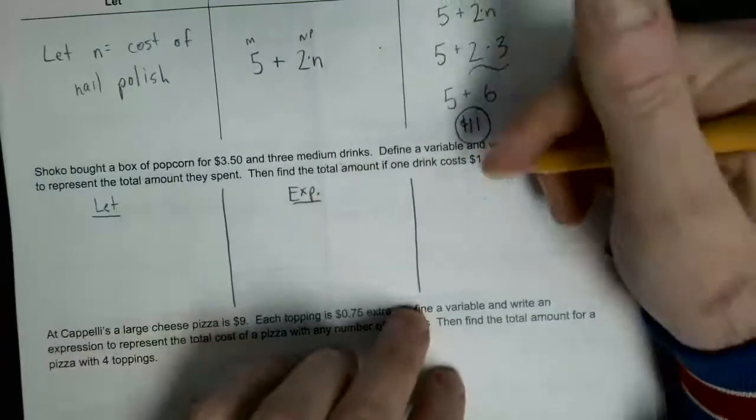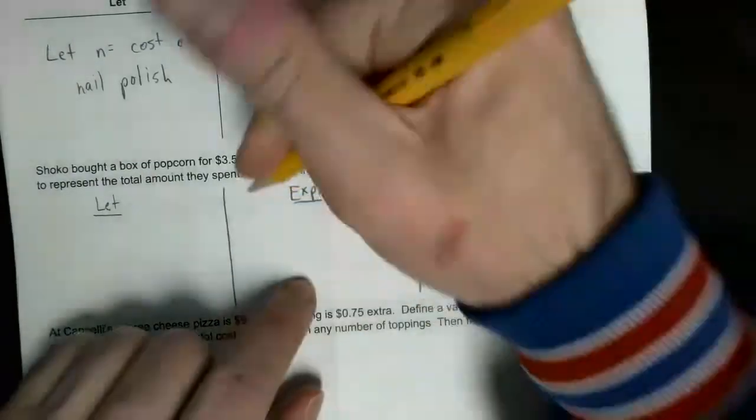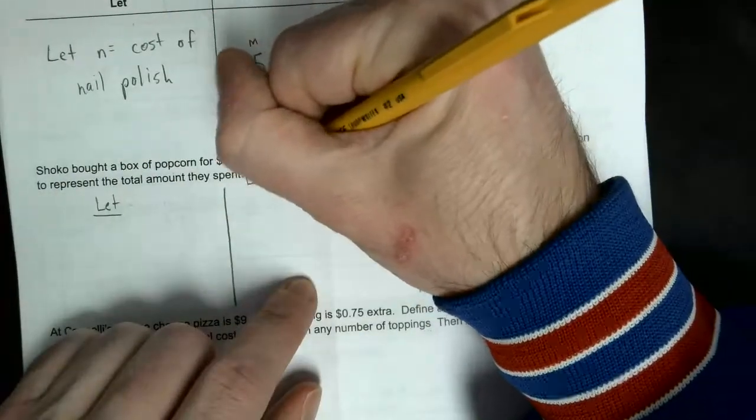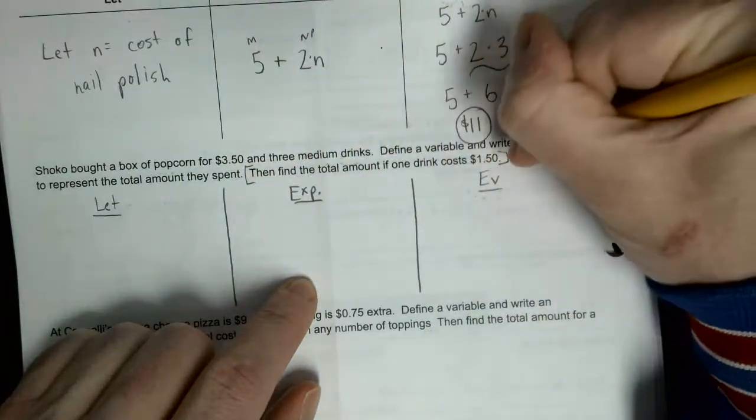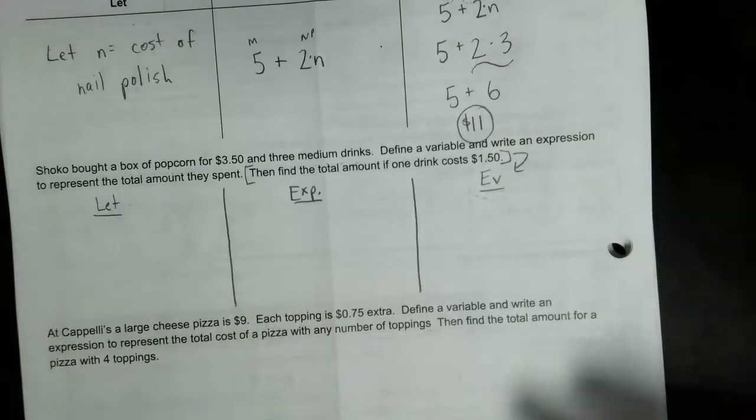And then we're going to evaluate. Now, just a hint. This last sentence here, you won't even have to think about until you evaluate. Okay?